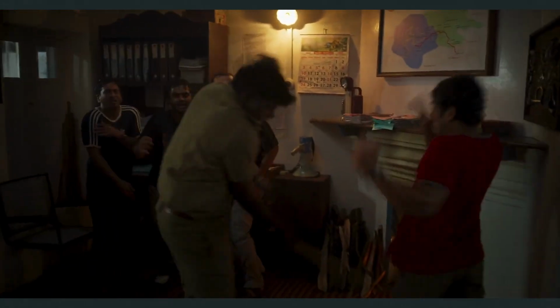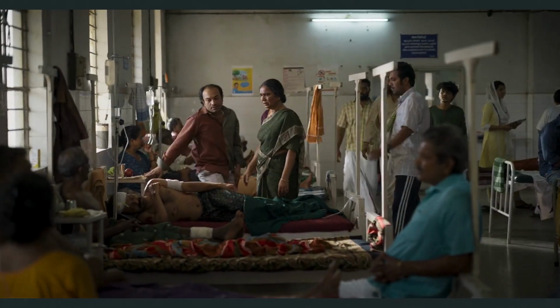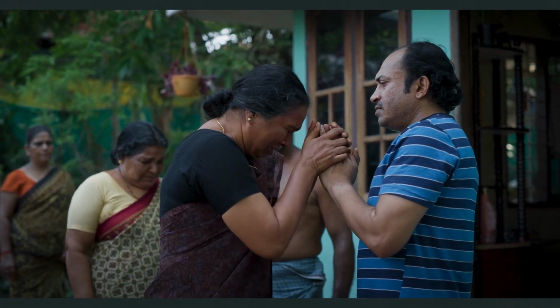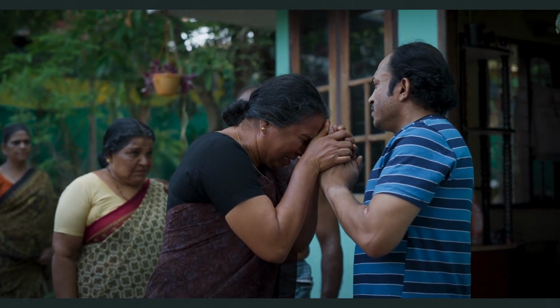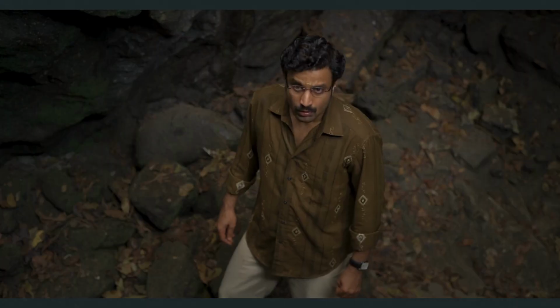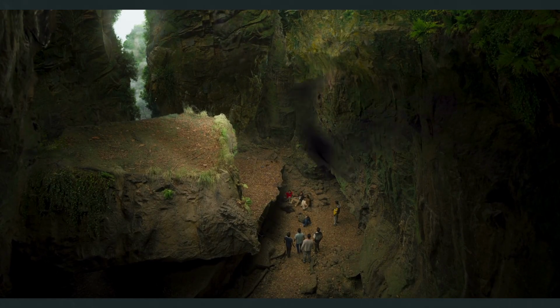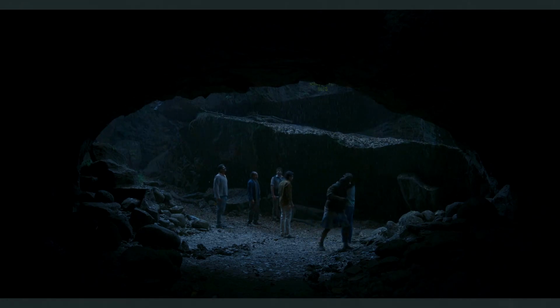The way Subhash's mother hates Kuda when she sees Subhash in hospital. Later on, when she realizes that it was Kuda who saved Subhash, she breaks down in tears. This is how directors play with our emotions and create an amazing audio-visual experience. Manjummel Boys is a must-watch film. The team had built this cave beautifully. Hats off to art, production, and every department for creating this amazing set.